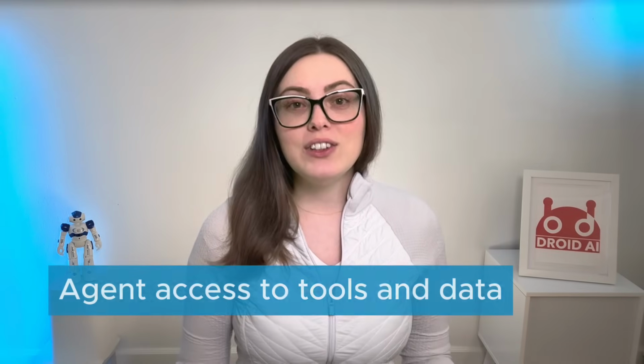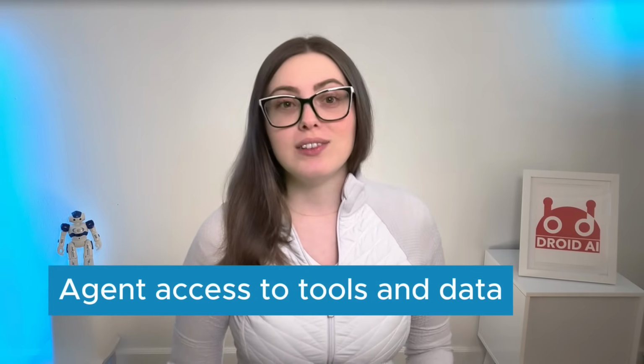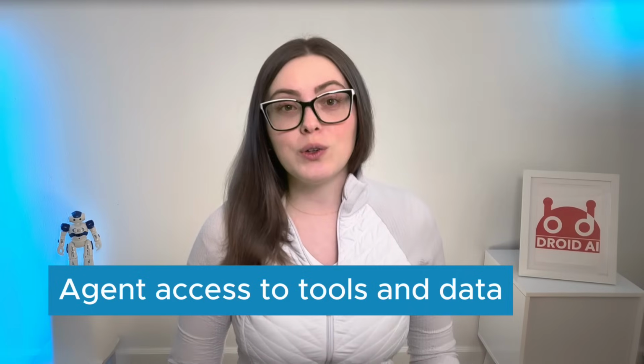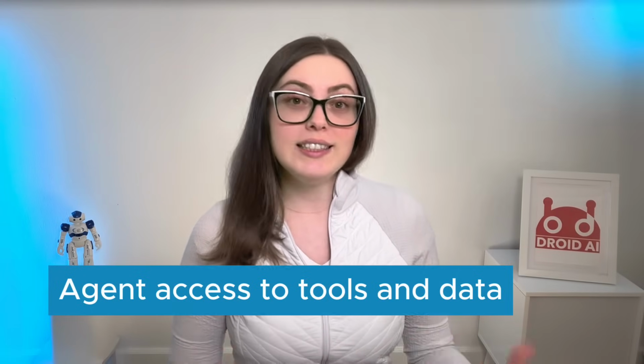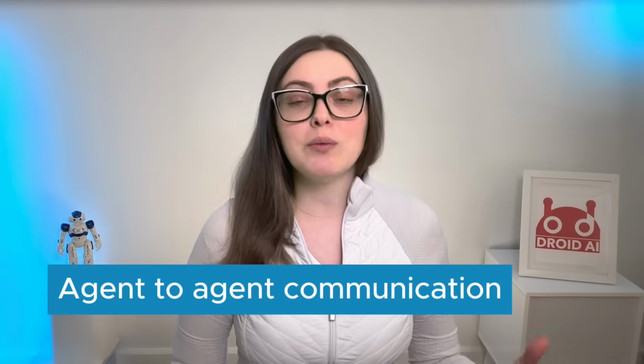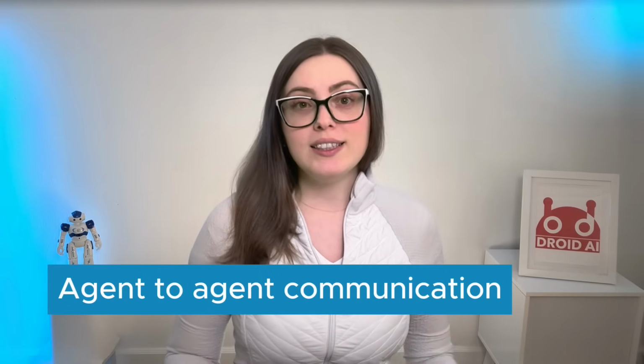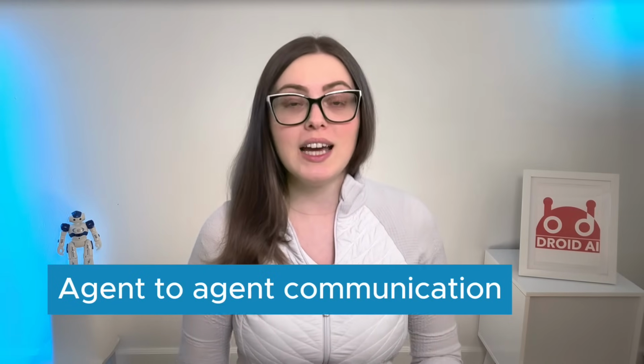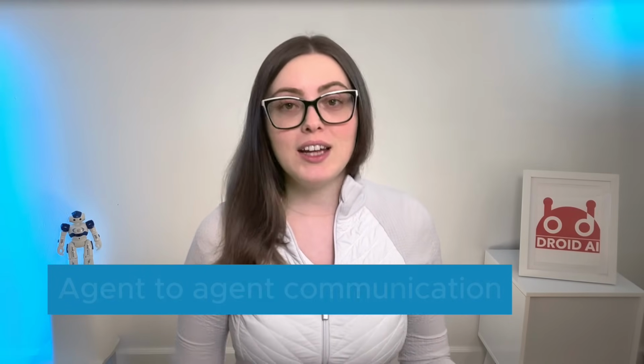First, how agents access tools and data. This is the interface between an AI agent and the external systems, including databases, APIs, and local resources. The second is how agents communicate with each other. This is the protocol that allows multiple agents to collaborate, share information, and coordinate their actions.